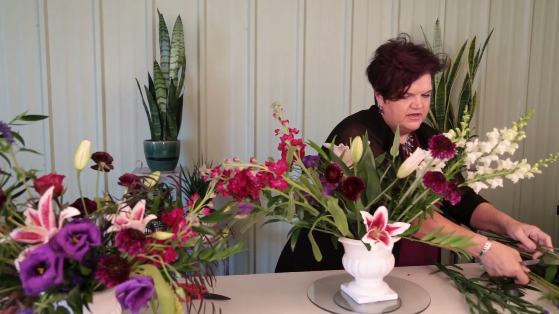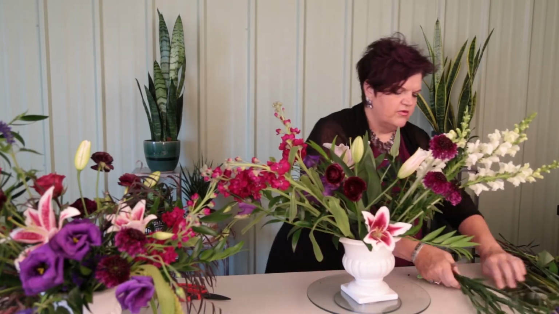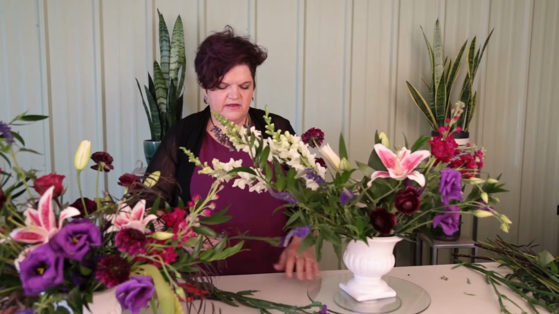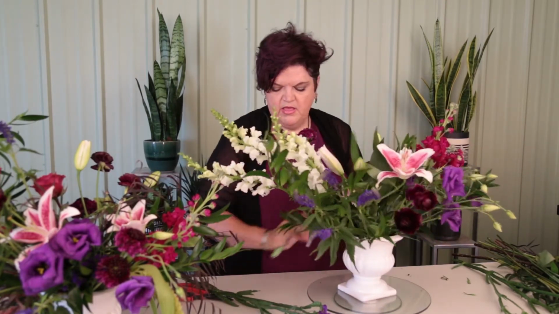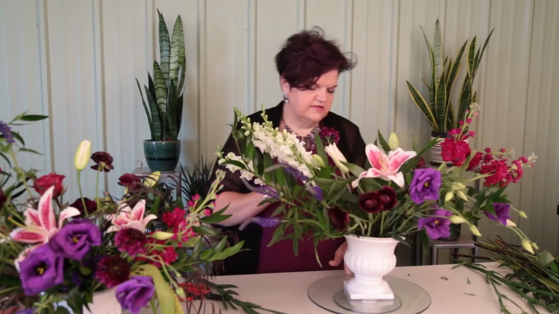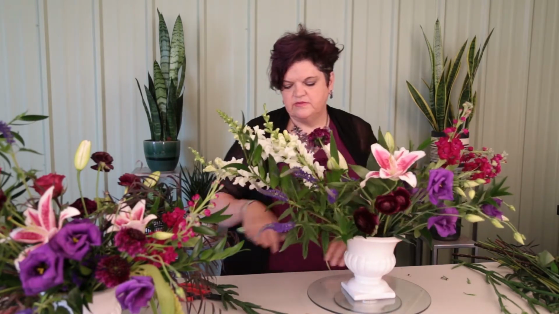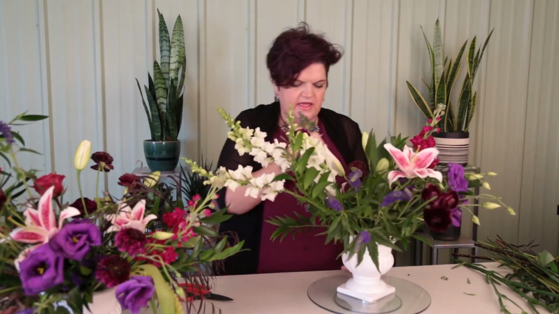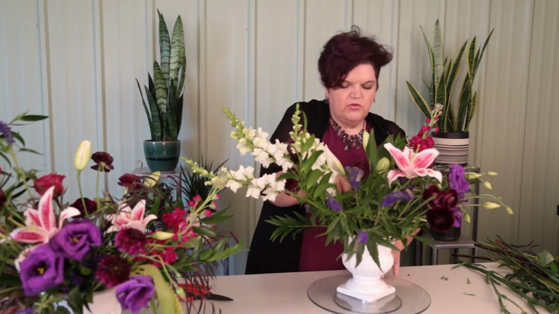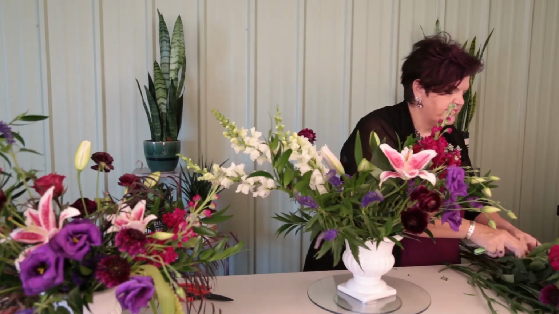Next we're gonna come in with some of the statice. And as I said at the beginning, we use the midnight foam, and that is gonna allow me to not have to cover up that foam. You can see it kind of disappears as a shadow within that design.